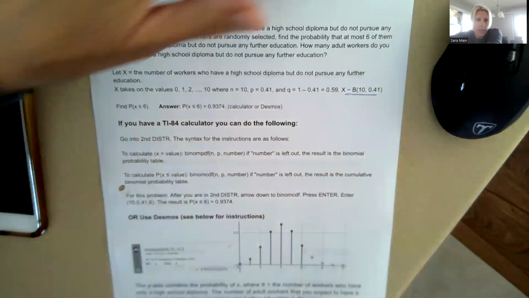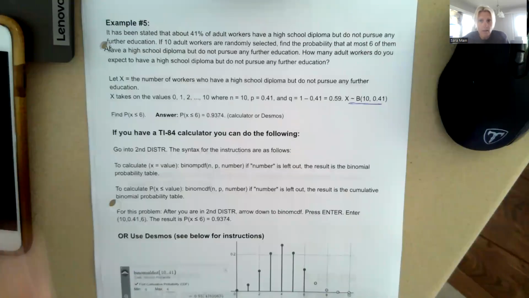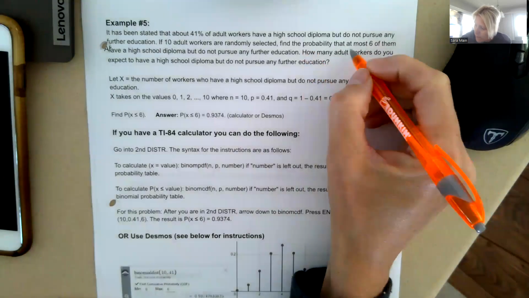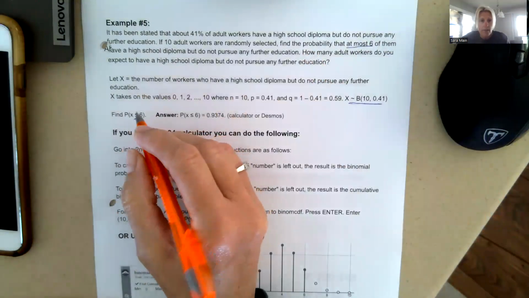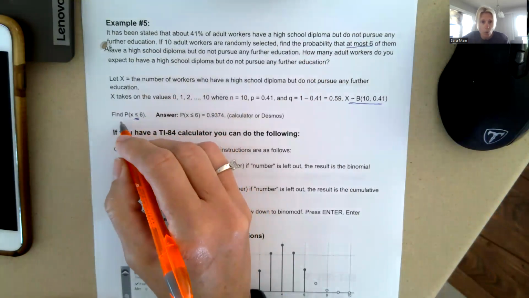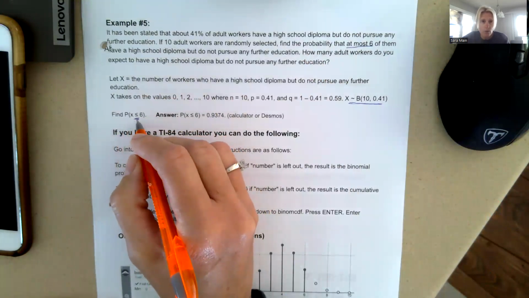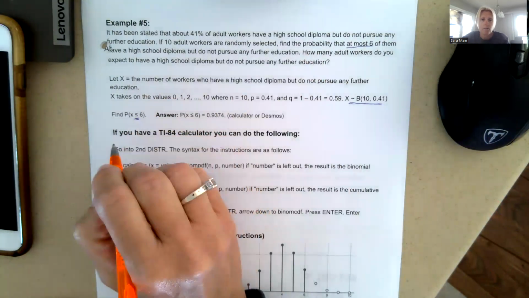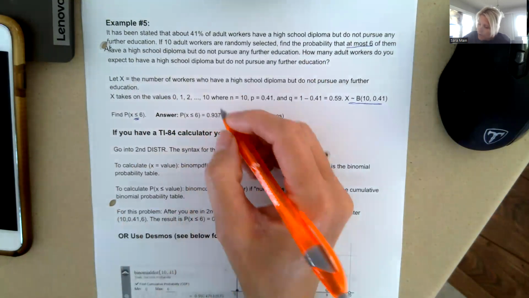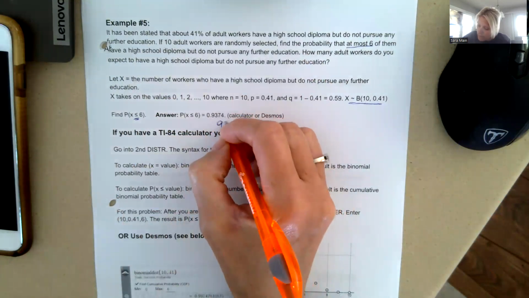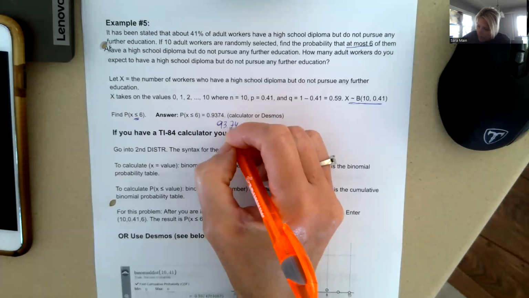So the probability at most is this right here, less than or equal to 6. That means we're including 0, 1, 2, 3, 4, 5, and 6 because of the equal to. The answer is 0.9374, or 93.74% of them.